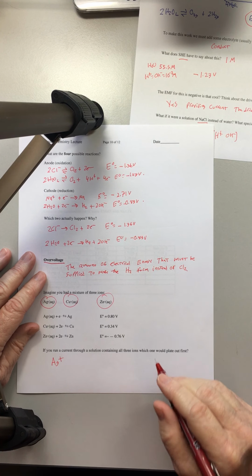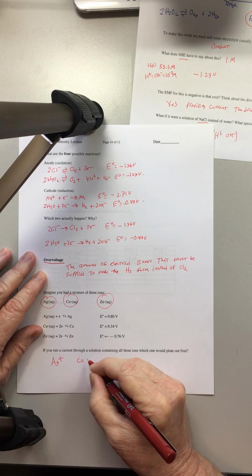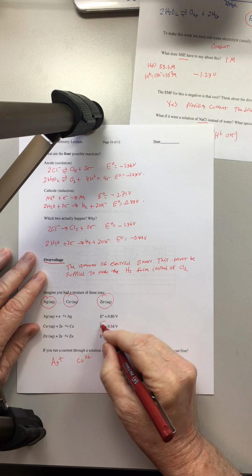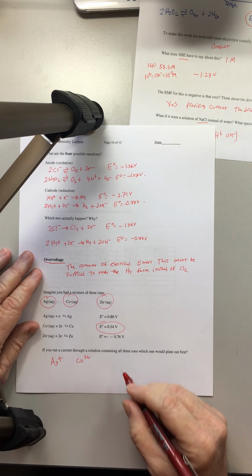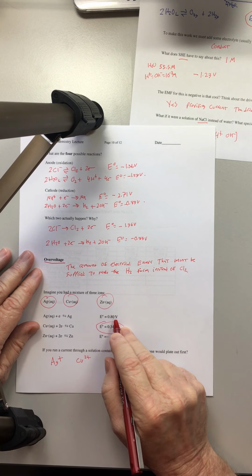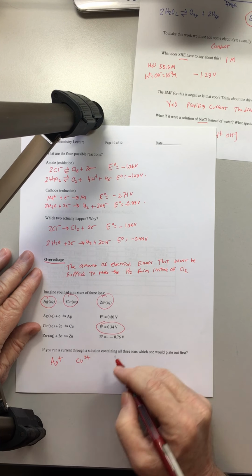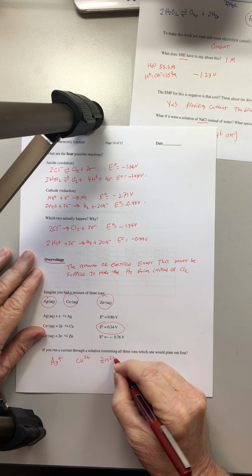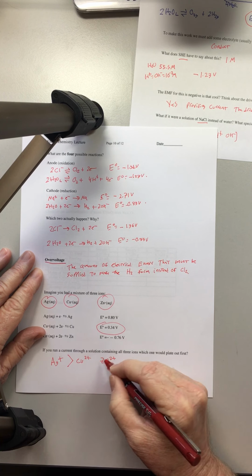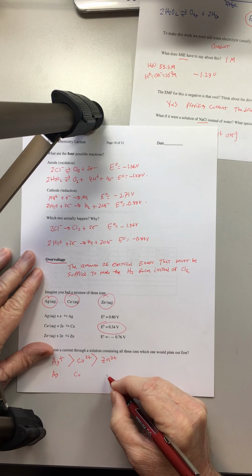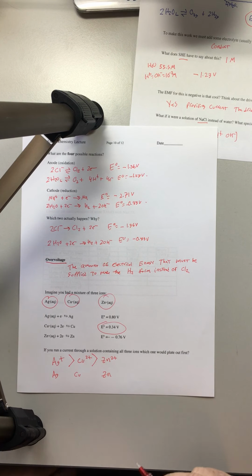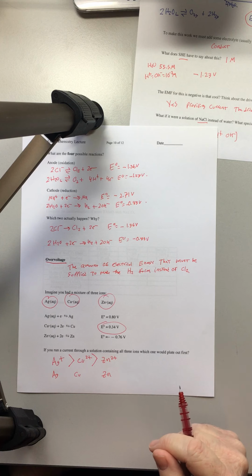Okay. Then the next one that would plate out is the copper 2 plus. Also, okay, a positive EMF. All right. But you'll notice the Ag plus has a larger magnitude. Then finally, the electric current will drive the zinc 2 plus to go next. And we get silver metal, and we get copper metal, and we get zinc metal. And we can actually use this as a technique for separating ions in solutions. It's really kind of cool.